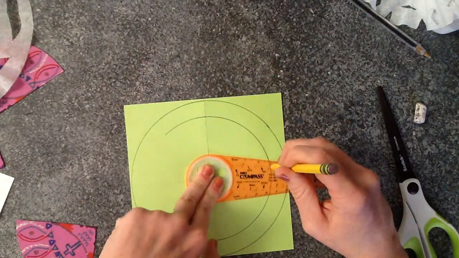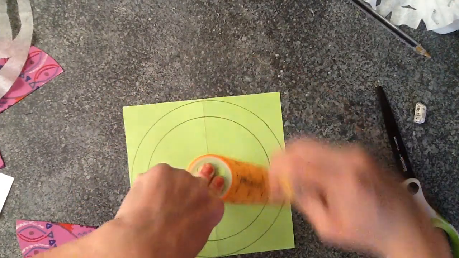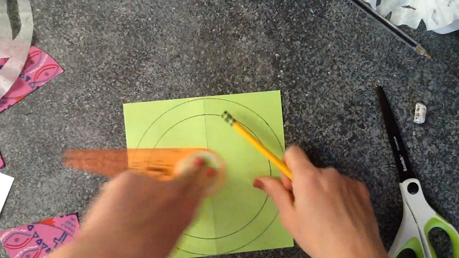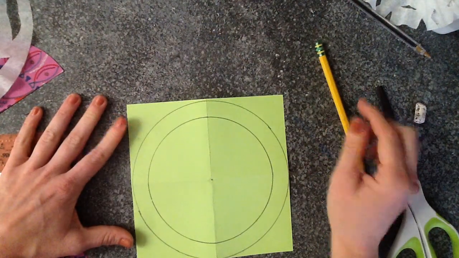Notice these 2 fingers don't move. My pencil is moving, and sometimes your paper might move. Just make sure it connects. And there you go. That's step 1.